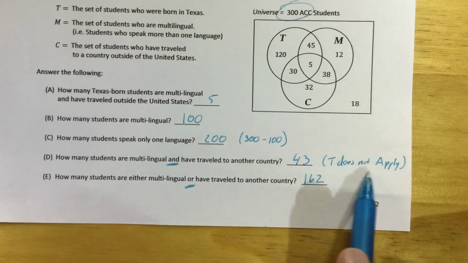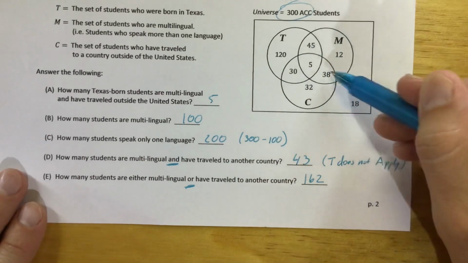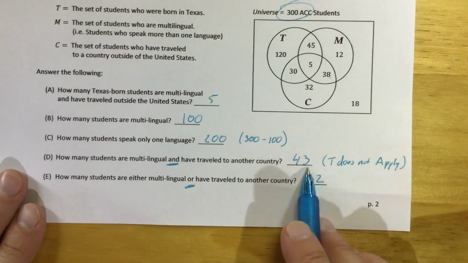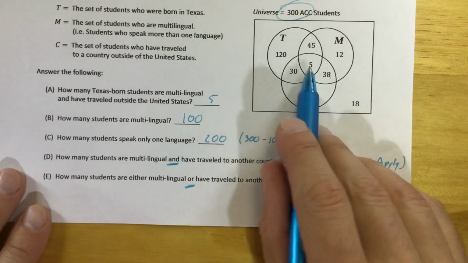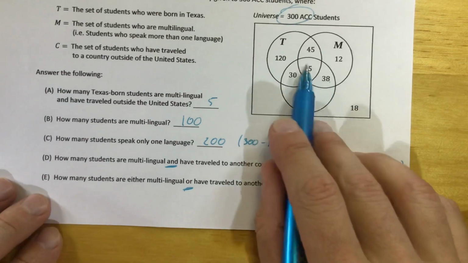D, how many students are multilingual and, there's an overlap, and have traveled to another country? Okay, so T does not apply. We don't care about Texas, just multilingual and another country. These two circles, the overlap is the 5 and the 38, which would be 43. So the 5 are also Texas and 38 are not Texas born, but that's irrelevant, so we just add them together.